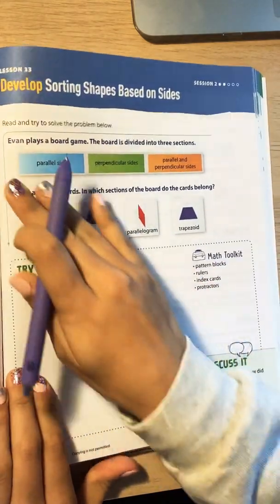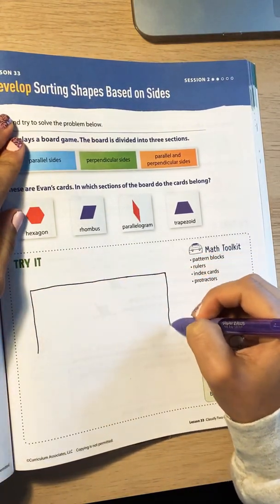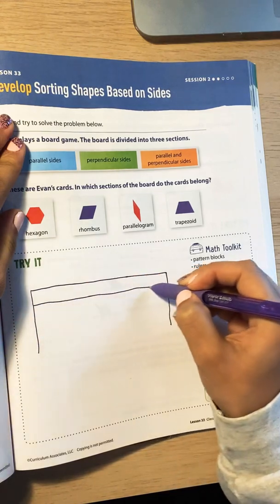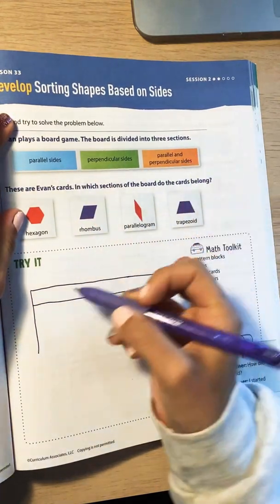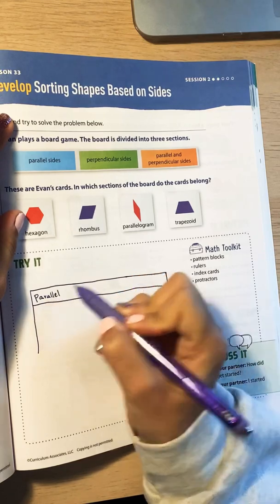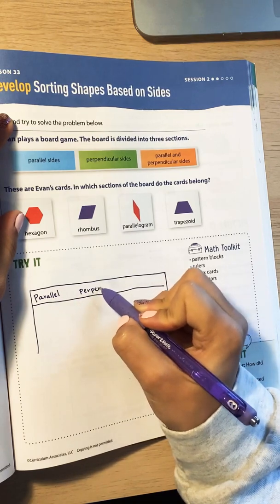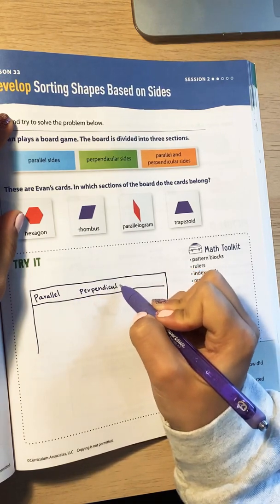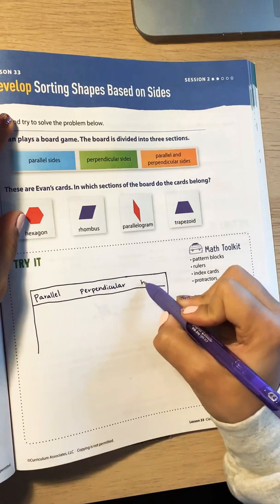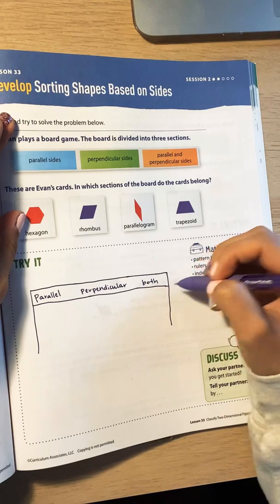So for my chart, I'm going to have the 3 sections up at the top right here. So one was parallel, perpendicular, long word, and both. I'm just going to say both instead of writing parallel and perpendicular. Okay, so 3 sections.